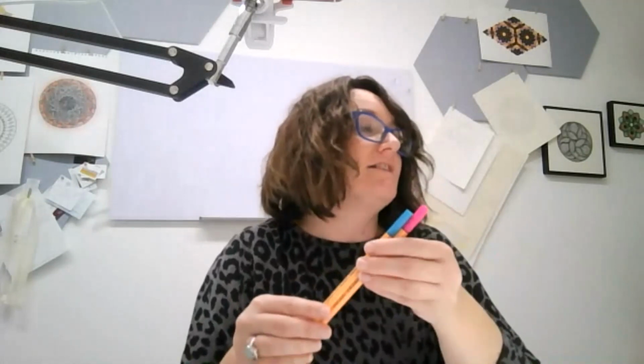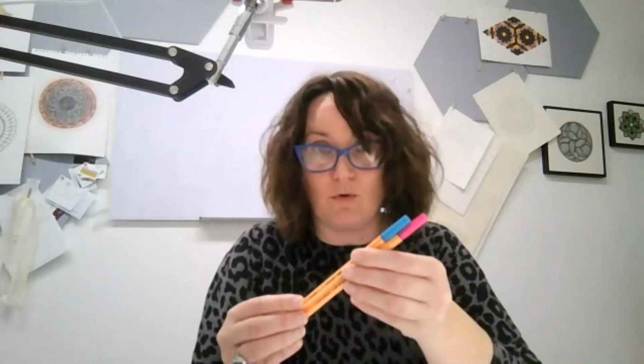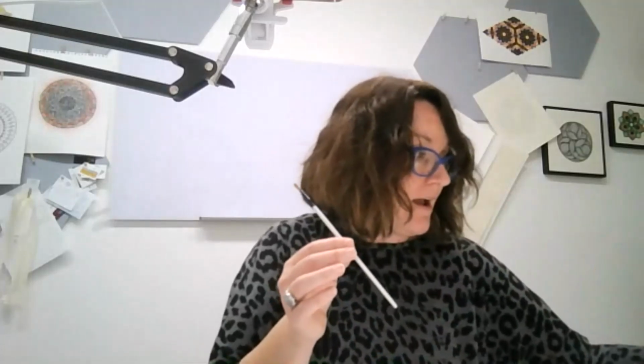Now, permanent ones won't work with water. So if you're someone that would like to try out using water to blend your felt tips or your watercolour pencils, then you're going to need a little paintbrush and some water. But you'd also need some heavier duty paper. And we're going to work directly onto the paper that we're going to colour in. So if you would like to experiment with water, then construct your patterns on your heavier quality watercolour paper or mixed media paper for that.